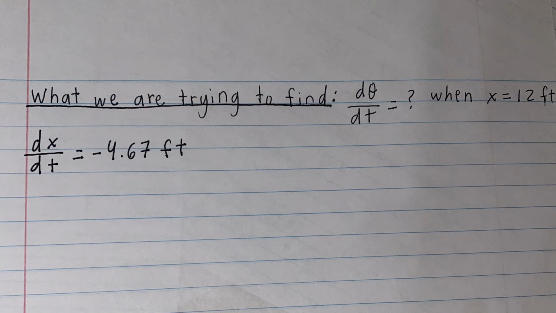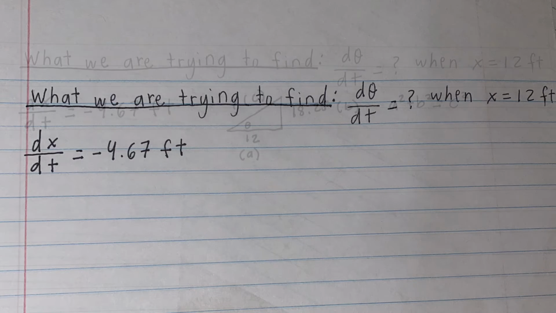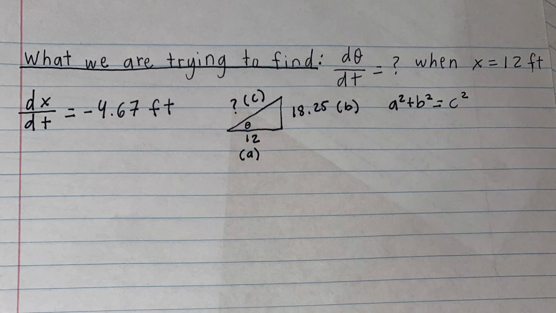So what we are trying to find is d theta over dt when x equals 12 feet. And first we know that dx over dt is negative 4.67 feet per second because he's going towards the streetlight. Because our problem is a right triangle, we can use the Pythagorean theorem, which is a squared plus b squared equals c squared, to find the value of c.